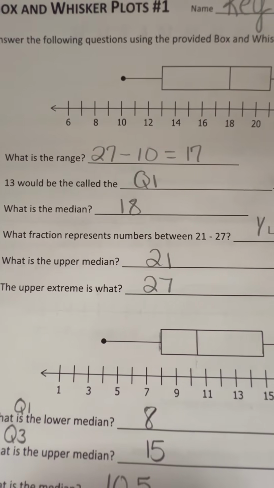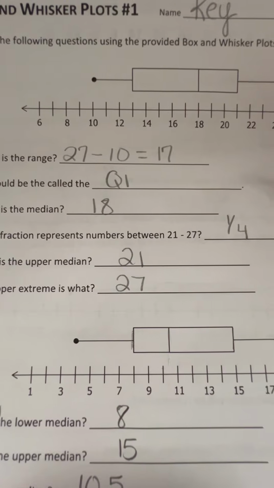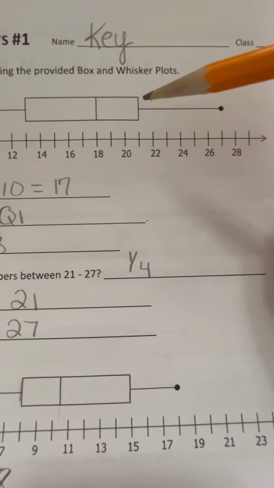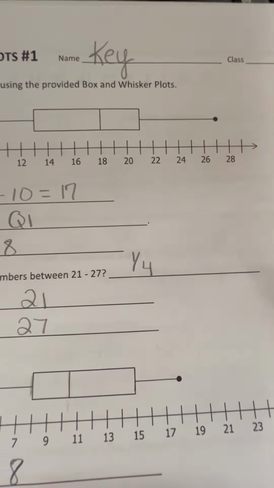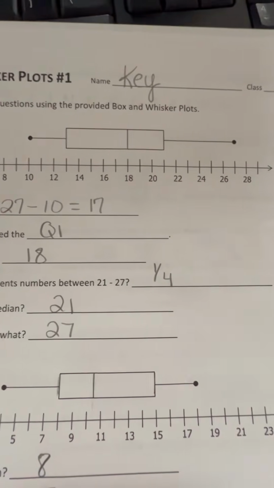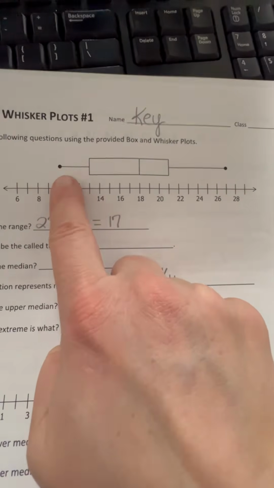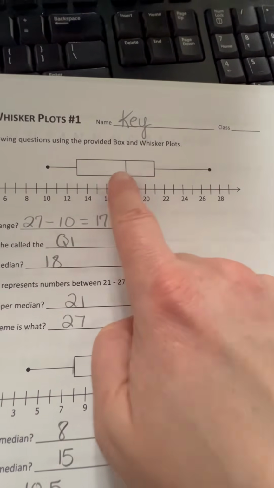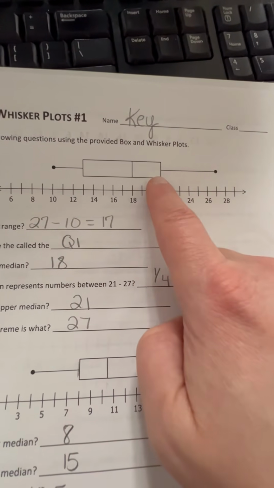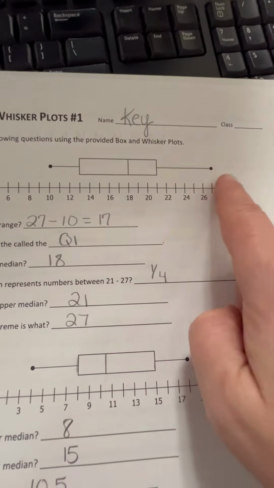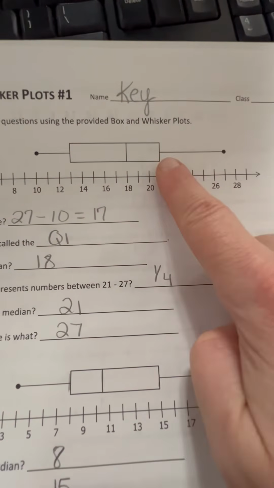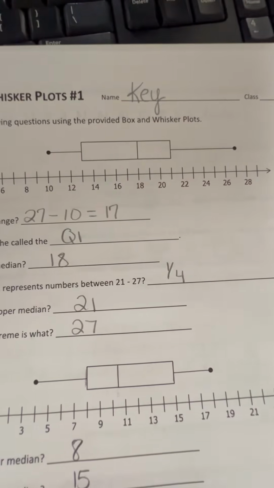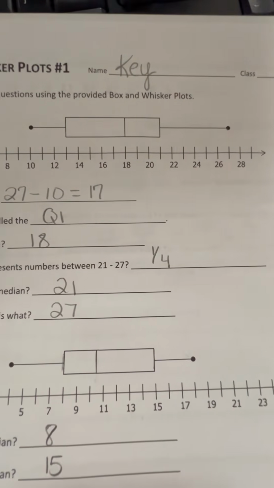And then it says what fraction represents the numbers between 21 and 27. Well, 21 and 27 is from here up to here, and these are broken into quarters. So this is the first 25%, this is the 50% up to the median, and then our next is 75%, and then 100%. So this 21 to 27 is representative of 1/4 of my data points.